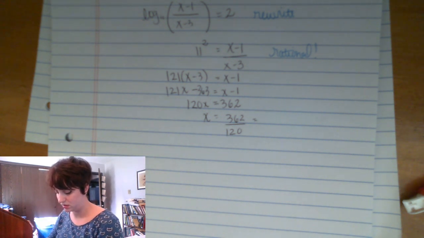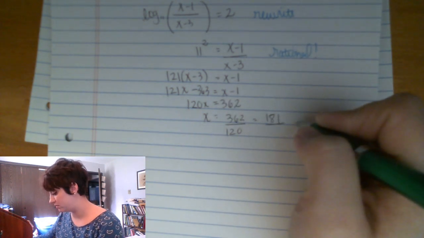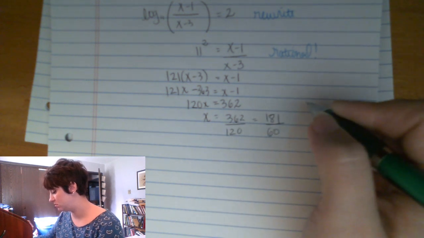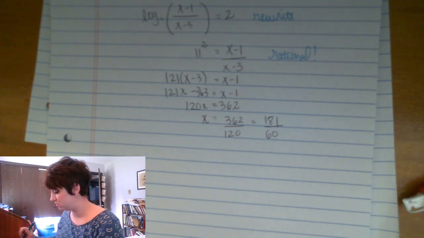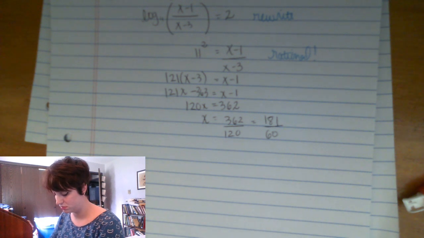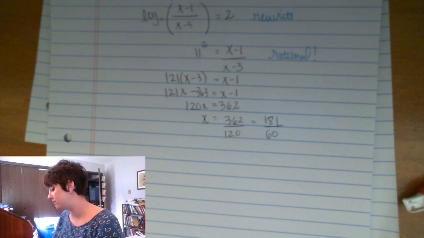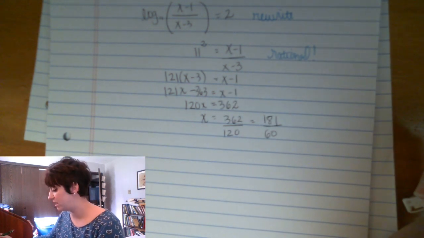Let's see if they have anything beyond that. So this is 181 when you divide by 2, and this is 60. I feel like 181 is prime. Doesn't have a 5, doesn't have a 3, doesn't have a 2. Have a 12? No. Okay, so 181 over 60 would be simplified.